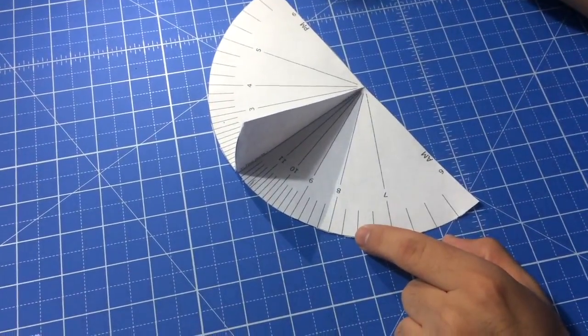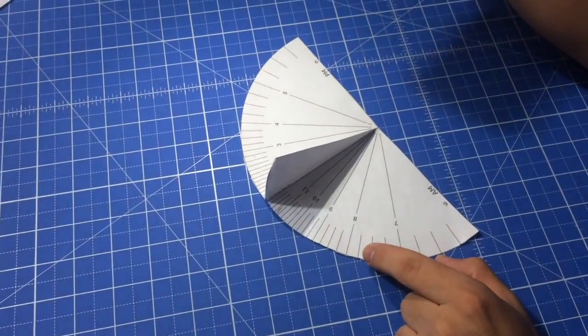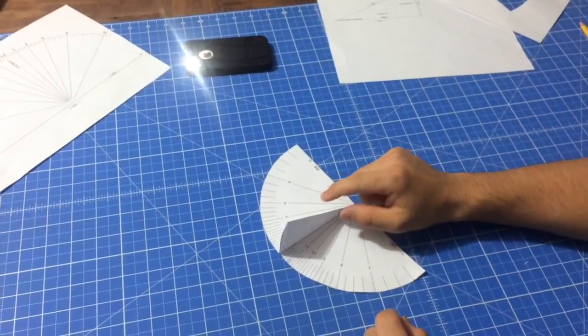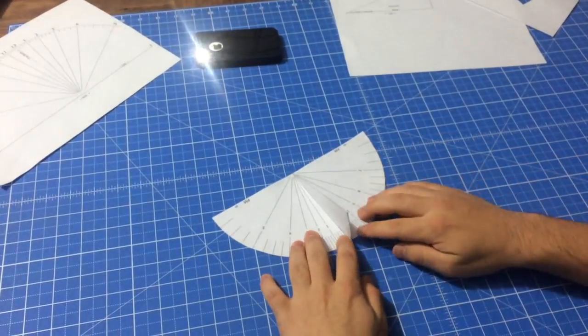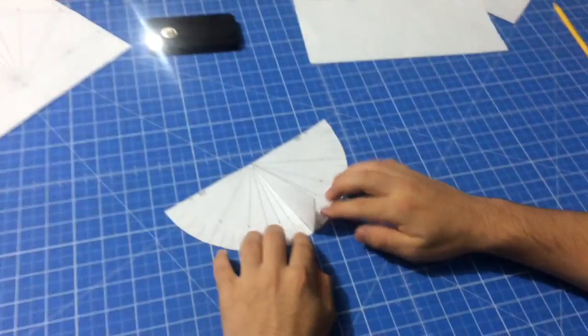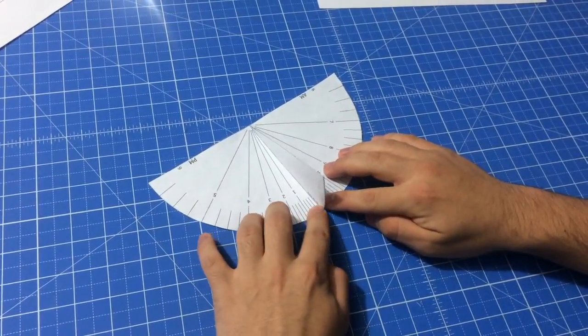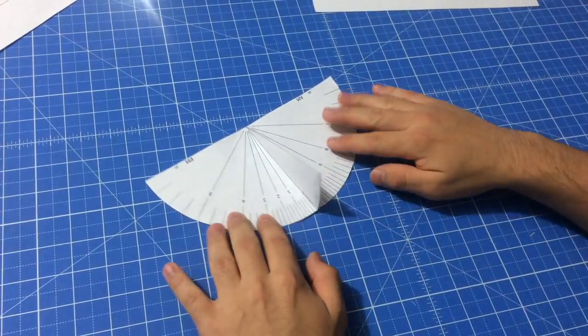Now, in order for this to be precise, this point has to be straight from the surface. It has to be at 90 degrees from the surface.